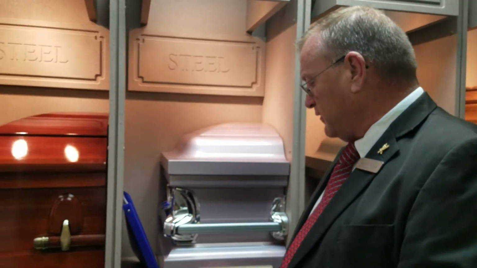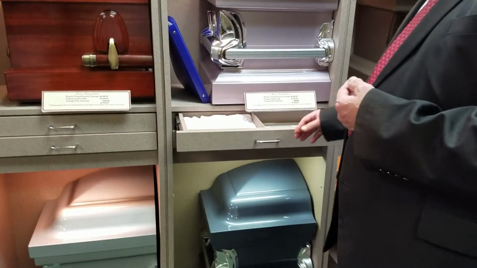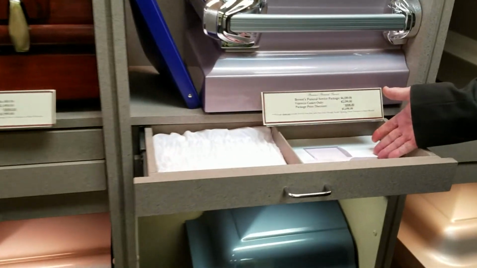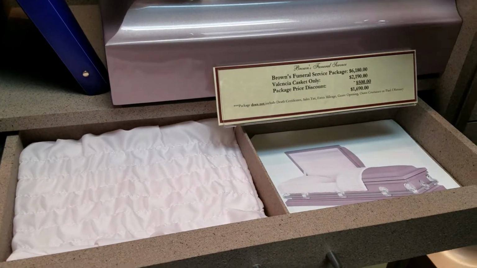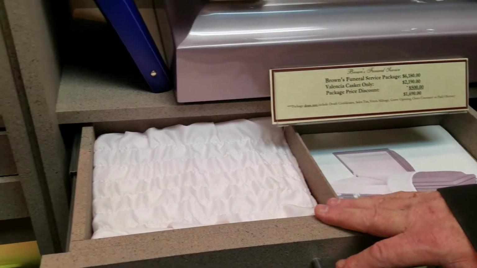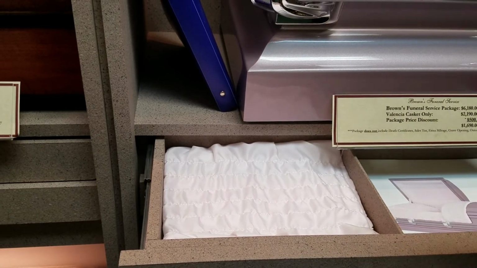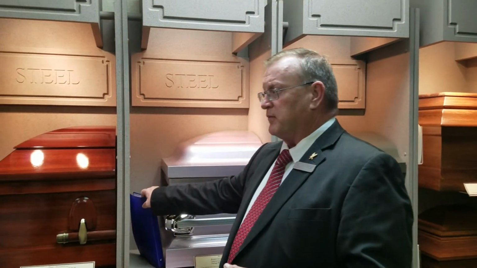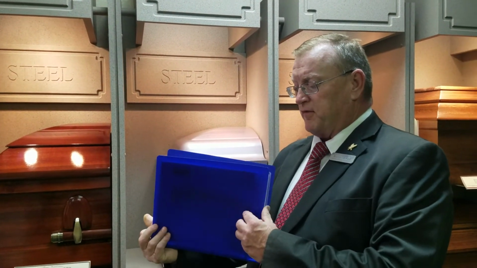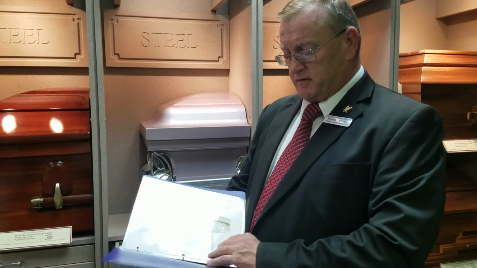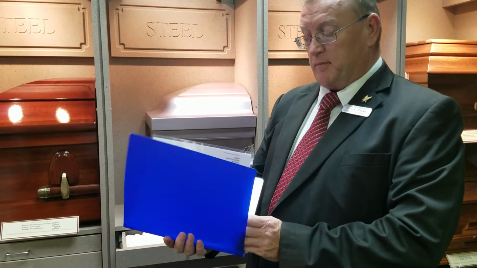Now, in any of the caskets that we offer, you can pull out the drawer that's either above or below it, and it'll give you an example of a full-size casket of this choice. It'll also show you the interior of this casket. Now, some of the caskets have different options, as in color. If it has a folder beside it, you can open up the folder and it'll give you examples of different styles and colors of that particular casket.